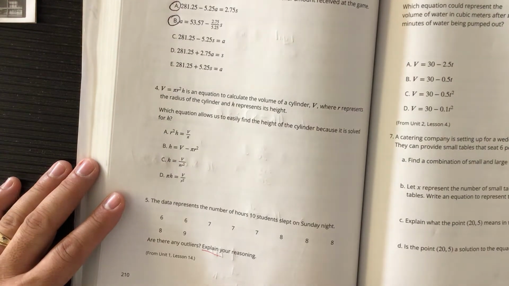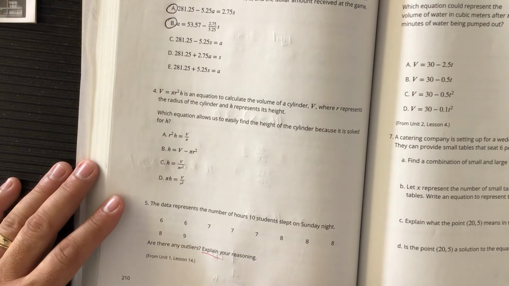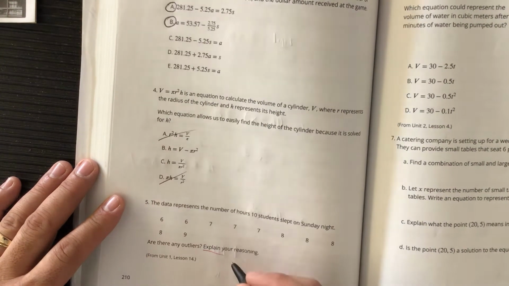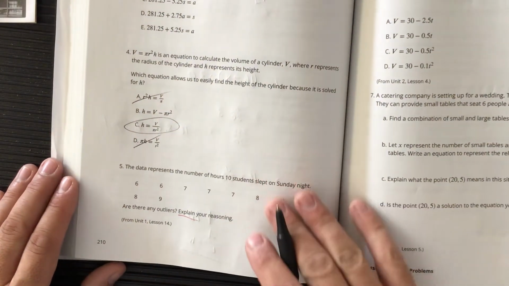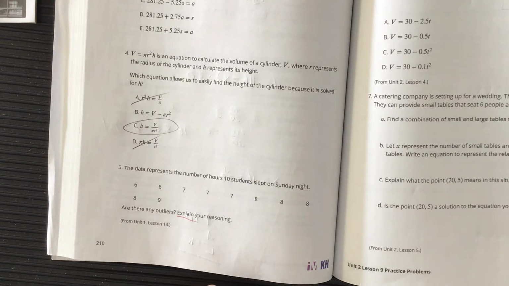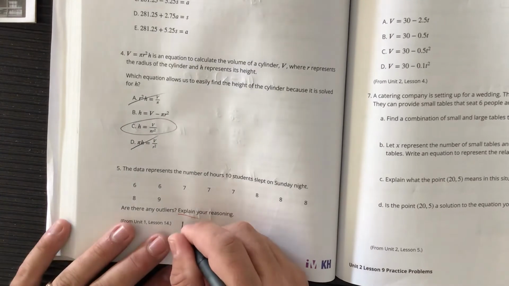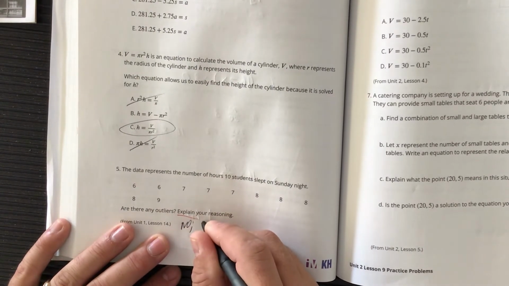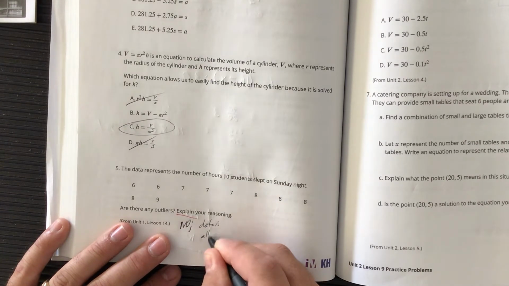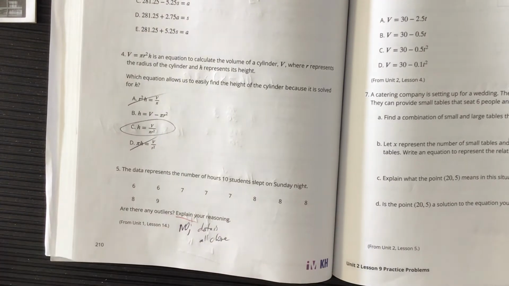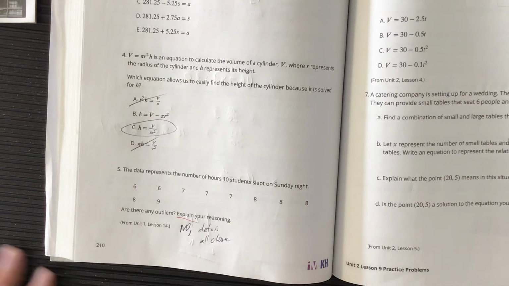Question number 4, did we do that one together? Yes. C. We said it had to be H equals. Remember that eliminates those two, and then we had to divide by pi r squared. I believe we did that in class. Question number 5. Are there outliers? Why? Because all the data are random. Yeah, data is all pretty close to each other. From 9 to 6 is not that far away.